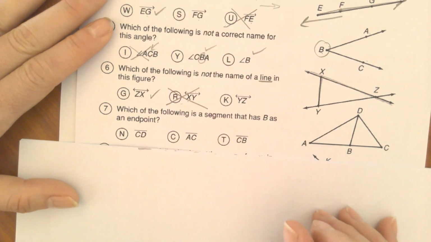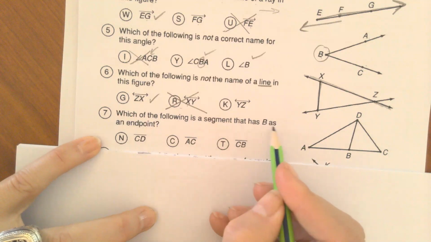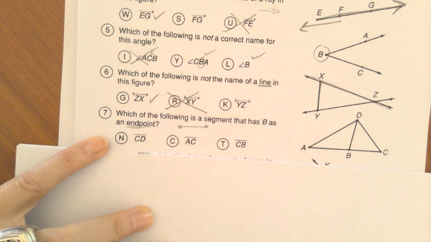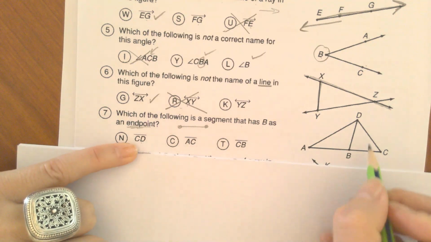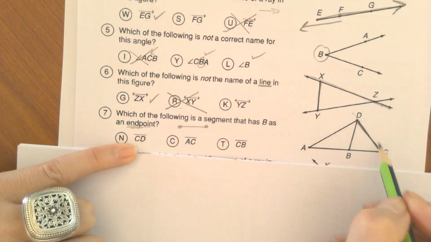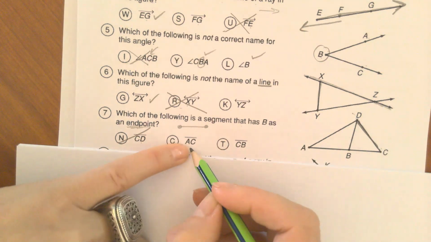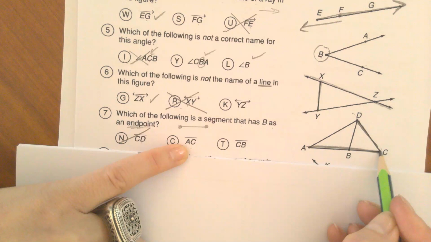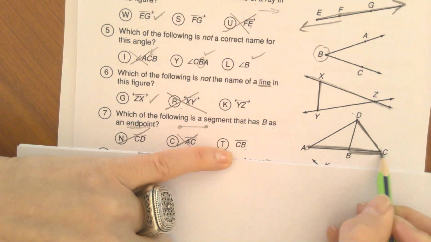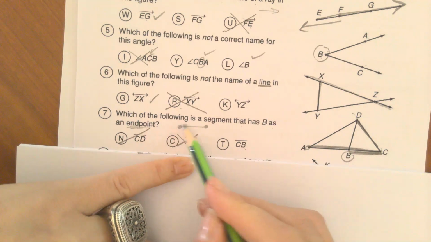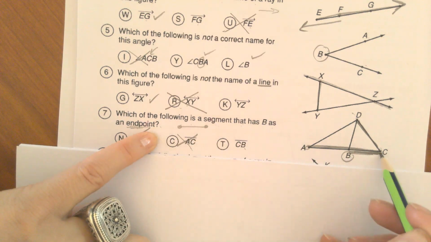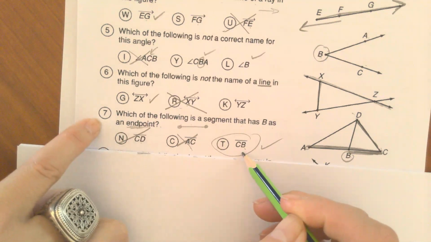Which of the following is a segment that has B as an end point? So end points are the points on the end. Look, CD. Does CD have an end point that is B? No. AC. Is B on one of the ends? No. CB. Is B on one of the ends? Yes. It says which of the following is a line segment that has B as an end point. This one, because it goes CB. So this is correct. 7 is T.